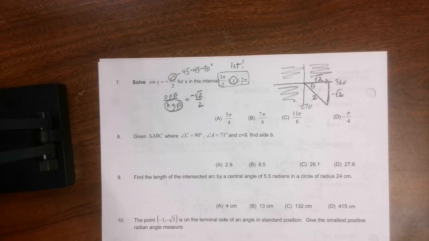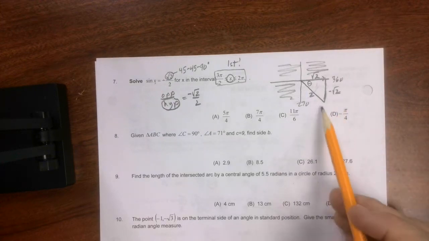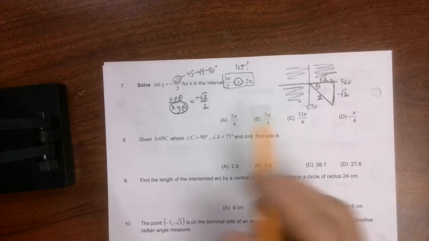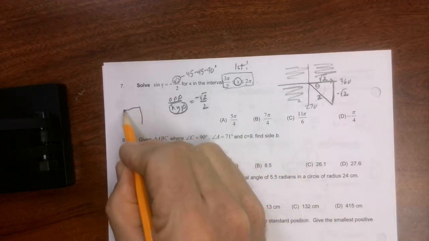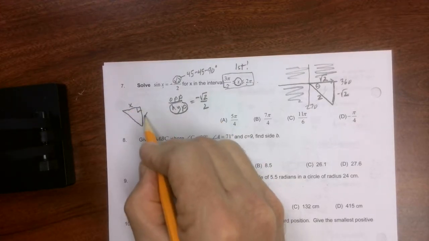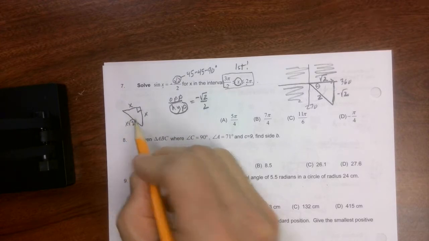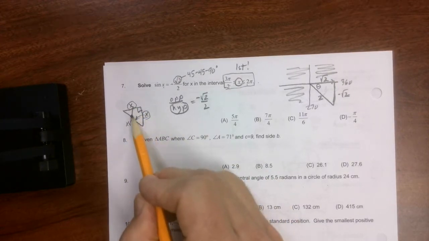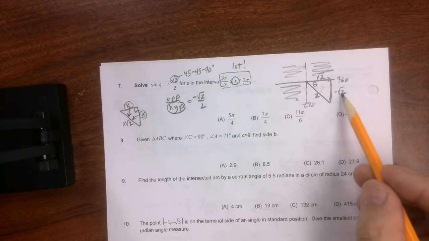All right, so let's continue on number 7. We got to here. And for those of you who are still struggling a little bit with your 45-45-90s, let's go ahead and talk about something. Remember, the rule is x, x, and then x square root of 2. In other words, we got to multiply one of these sides by the square root of 2 to get the hypotenuse. Let's make sure that works.